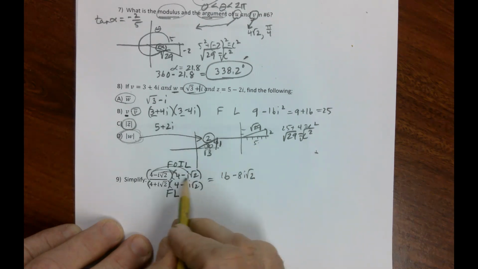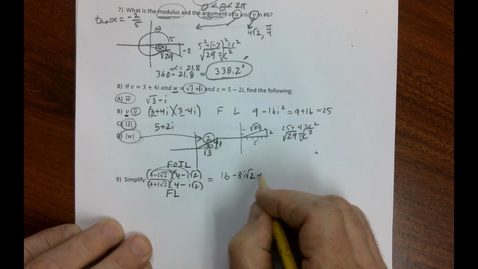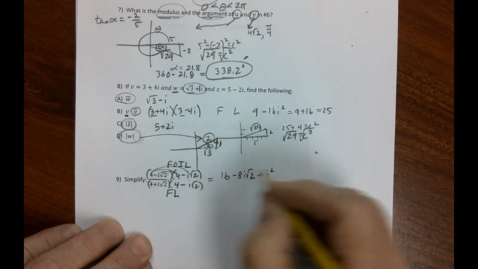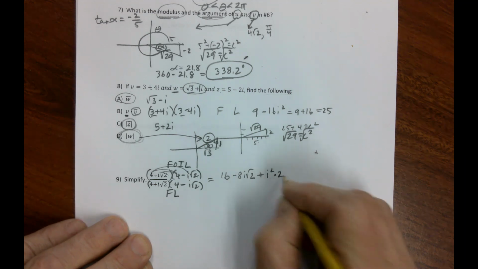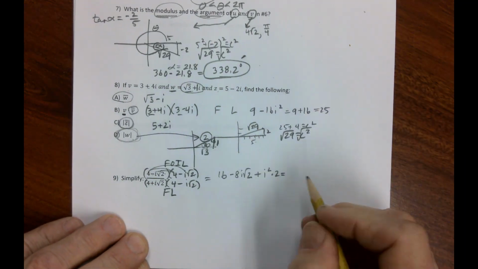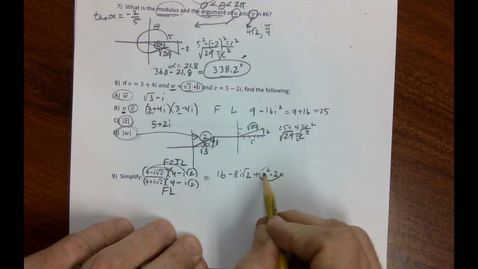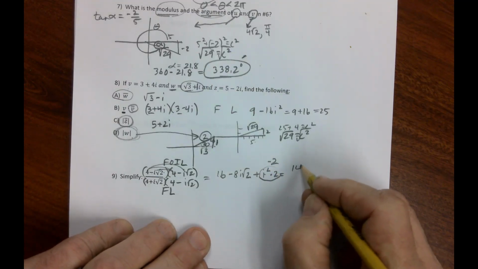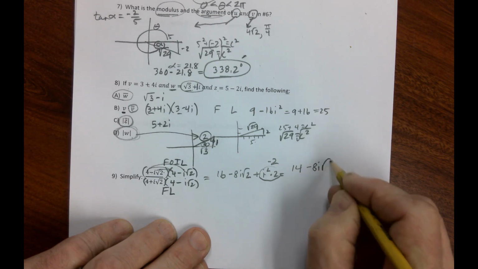Now this is where it's going to get messy. A negative times a negative is positive. i times i is i squared. Square root of 2 times square root of 2 is 2. Now I'm going to go ahead and clean that up. This right here is 2 times negative 1, which is negative 2. 16 minus 2 is 14 minus 8i square root of 2.